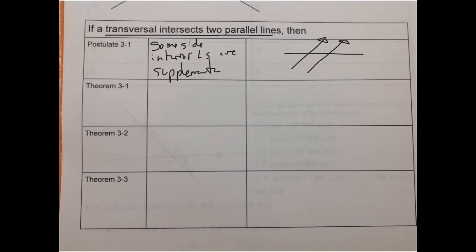What that means is if we take this angle here and add it to this angle here, they're going to add up to 180 degrees. So same side interior angles are supplementary. And the same will be true over here. This angle and this angle will add up to 180 degrees.